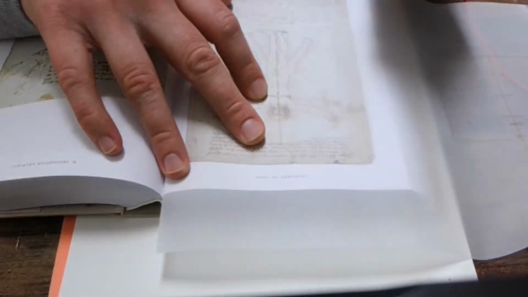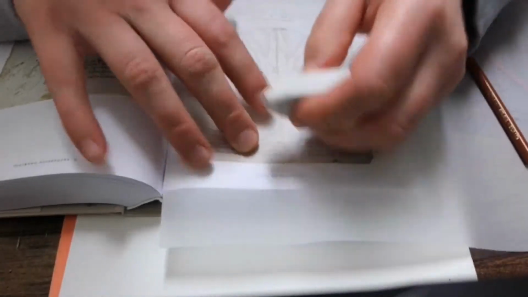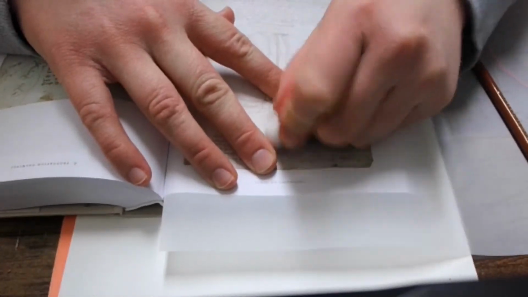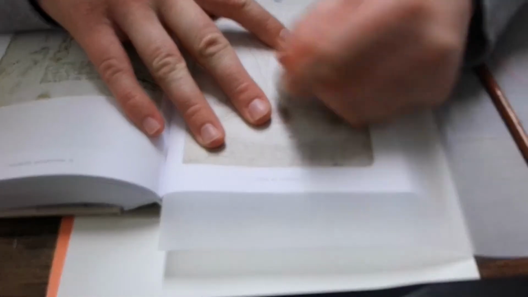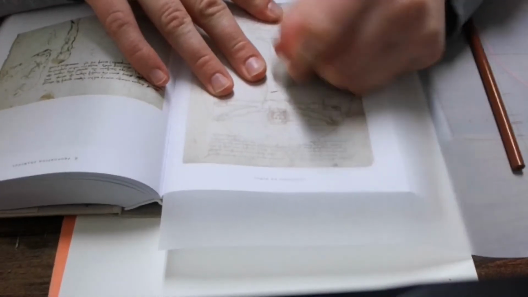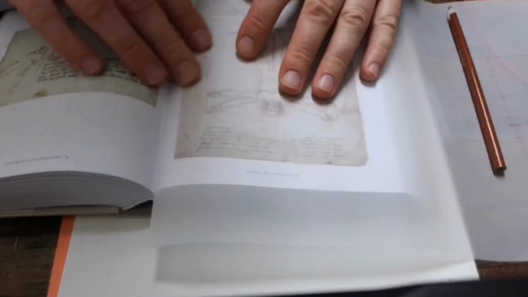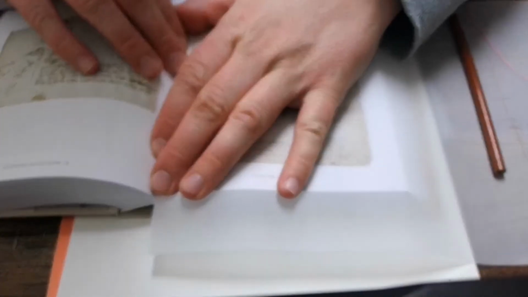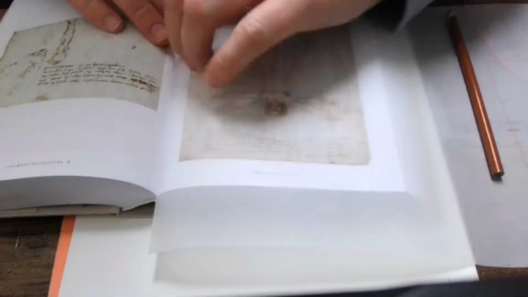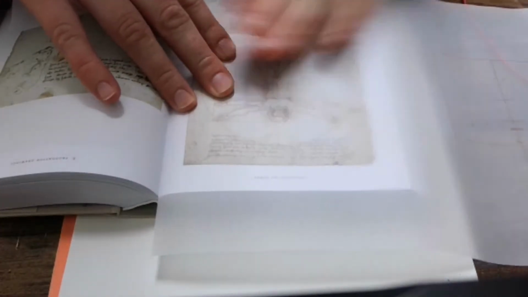Shoot, I messed that line up. Having the paper in the book crease definitely helps though. It helps keep it a little bit more steady.